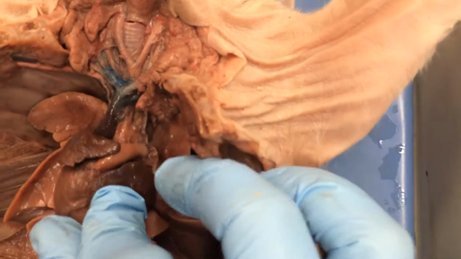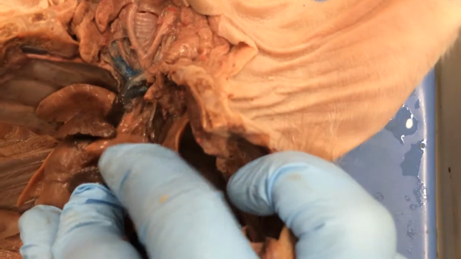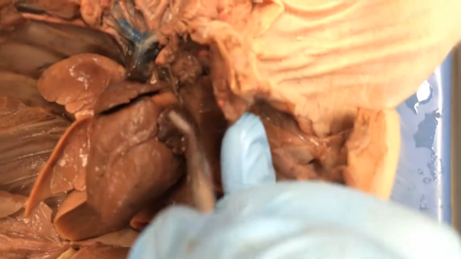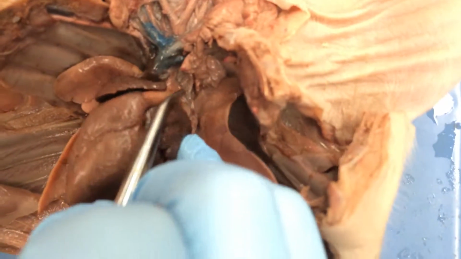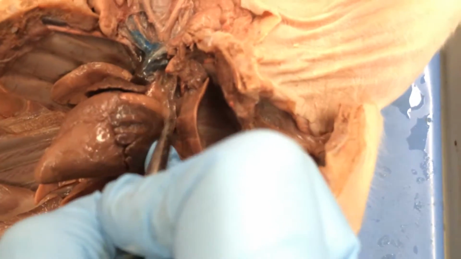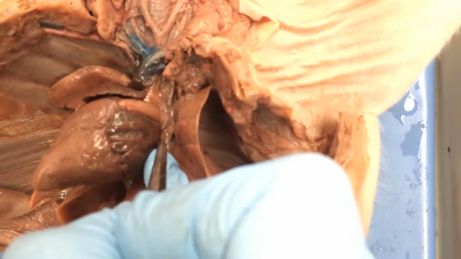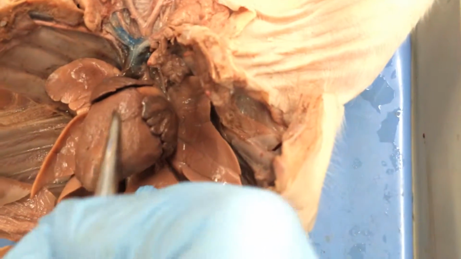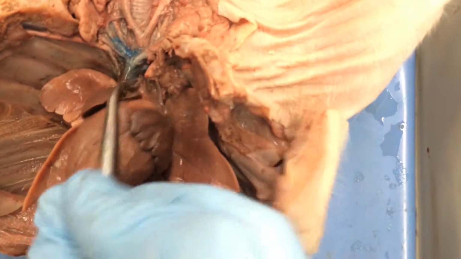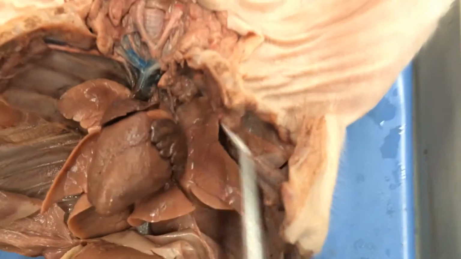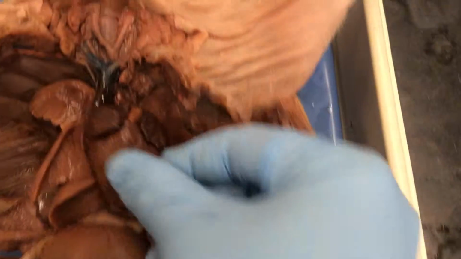This structure right here is the pulmonary artery, this big white structure here. The pulmonary artery would then go into the lungs, come back through the pulmonary veins, into the left atrium, the left ventricle, and then out through the aorta, which is right here. Now in the fetus, it's going to be a little bit different.